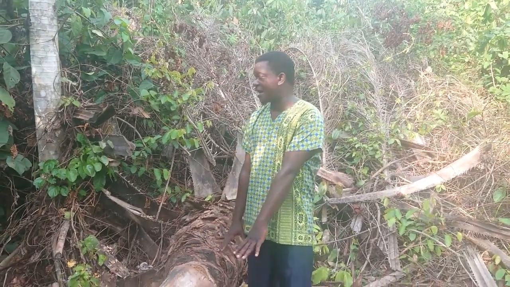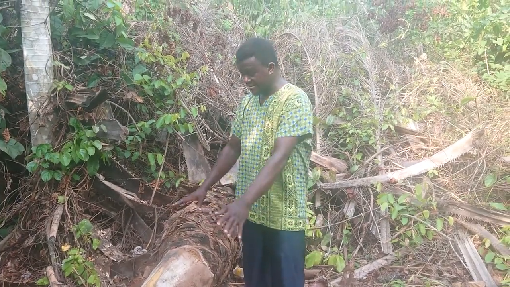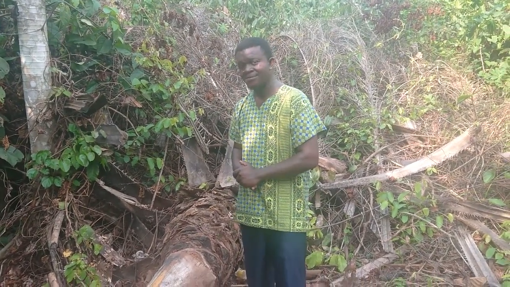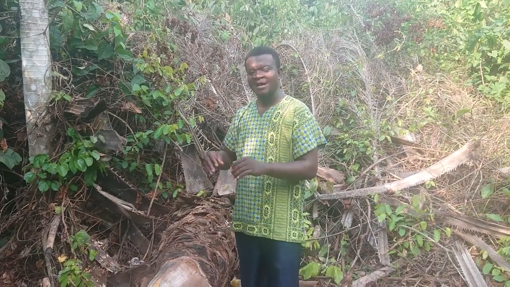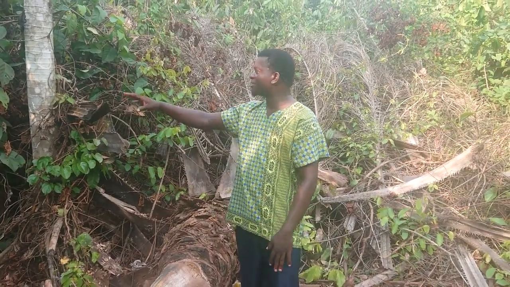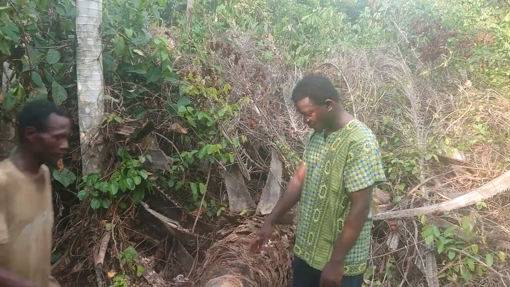After getting all these palm trees down, there are a series of things that they do to collect the liquid from the sap. This time around, I'll invite the tapper himself to show us the setup.